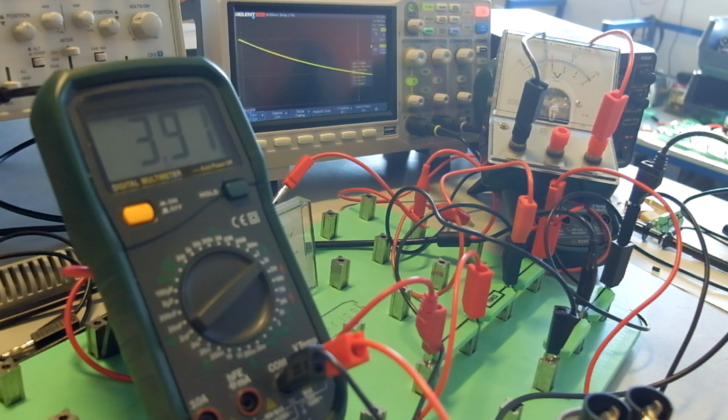So what we can say is in that current flow, we've got 3.9 volts across 10k, which means that we've got 0.39 milliamp flowing. Now we can do the resistance. The voltage based on this, it's reading, I would say 6 volts.